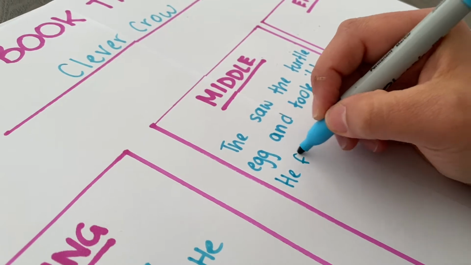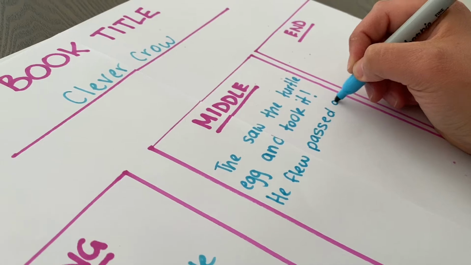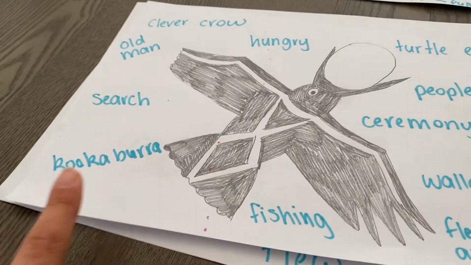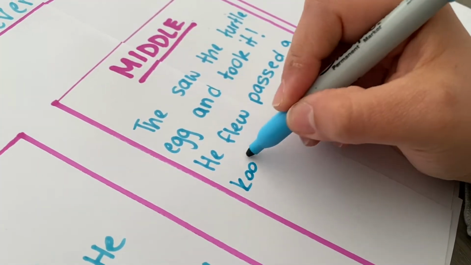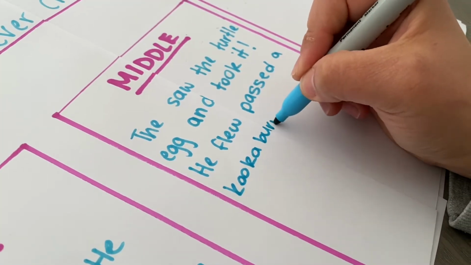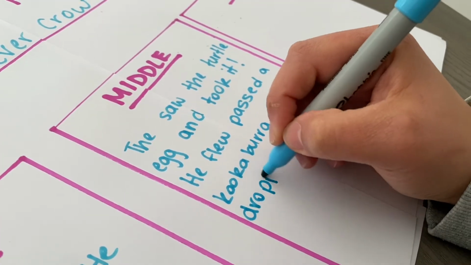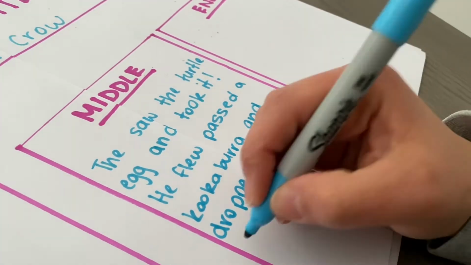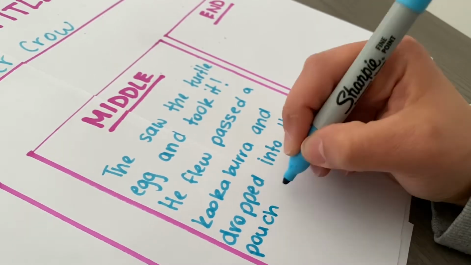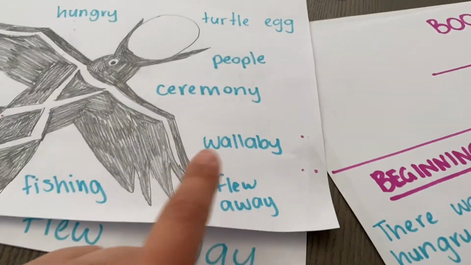He flew past, I wonder if you remember, kookaburra, and dropped it into the pouch of a wallaby. And I've made sure I've included the word wallaby here as well.